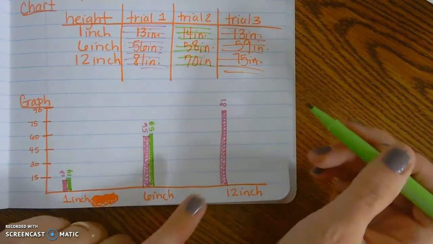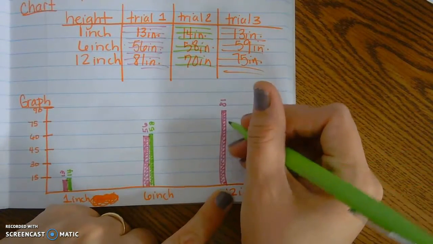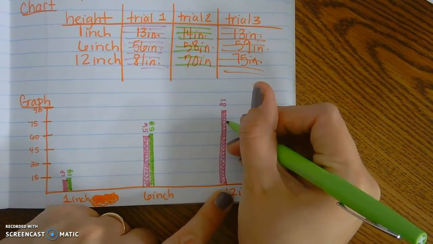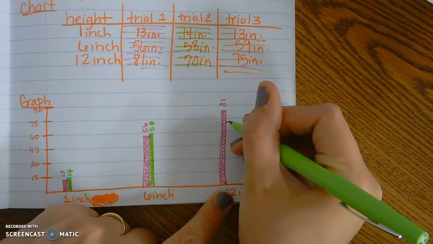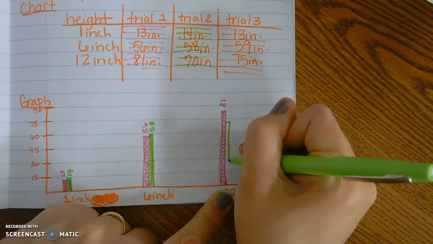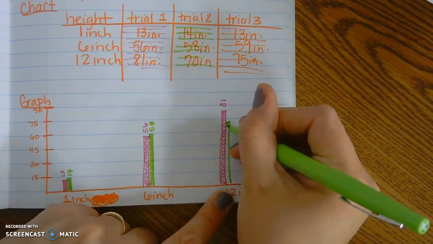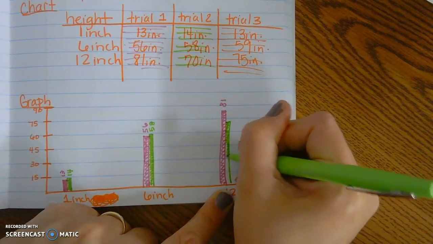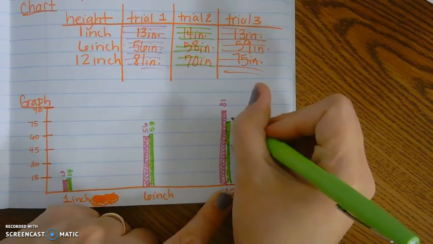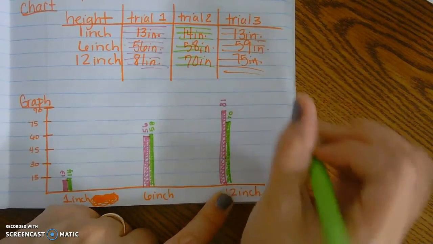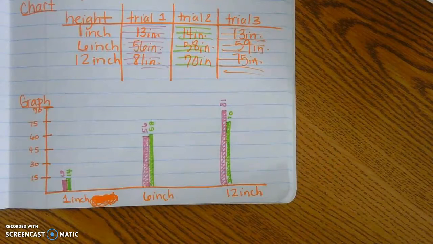And then my last one did 70. Remember, that was the one that kind of messed up. So there's 75. So I'm going to put 70 maybe right there. Okay. And then my last one, we're going to use orange on.